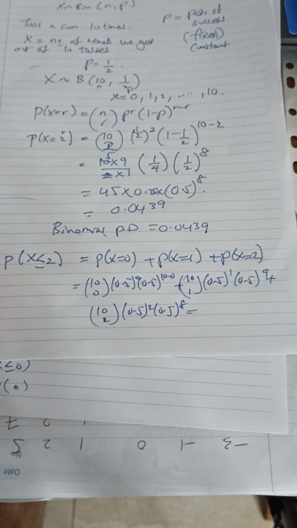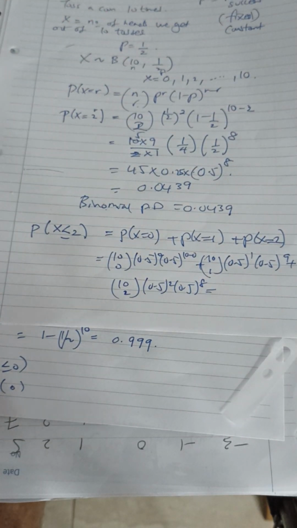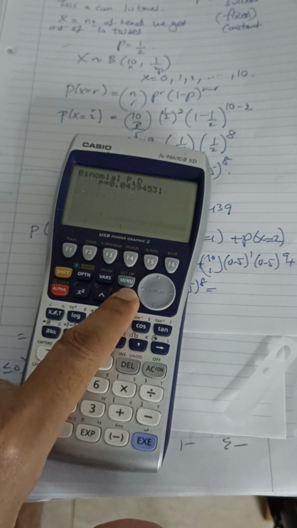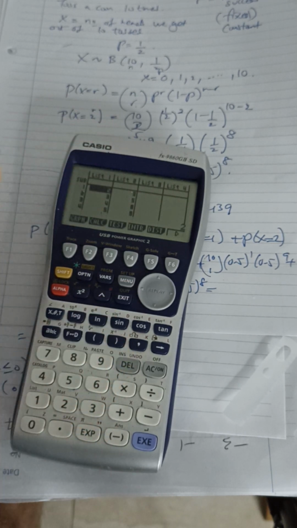It's quite long. You need to do 3 times. The clever thing to do is to actually use the calculator again. So the calculator can calculate individual values by using the PD function, or we can ask the calculator to run a cumulative one.